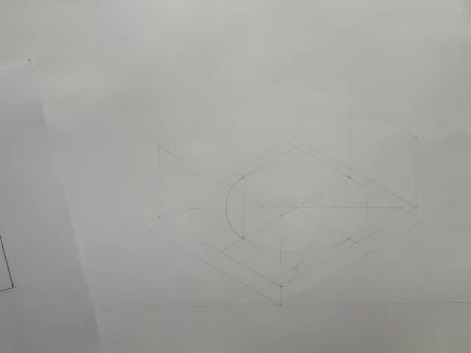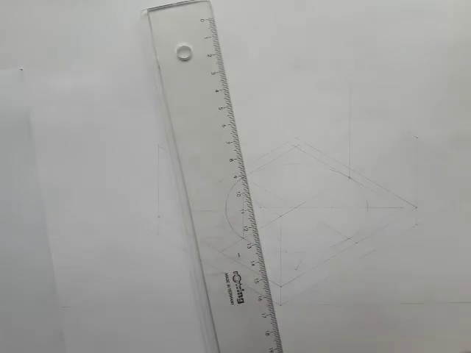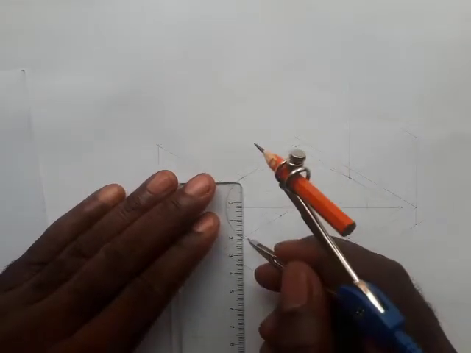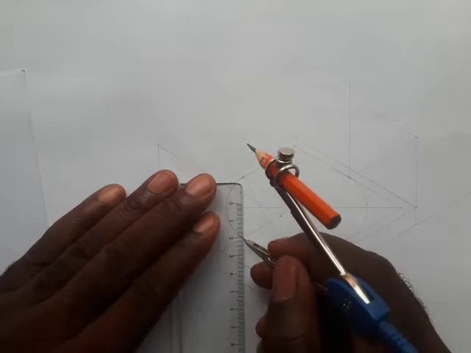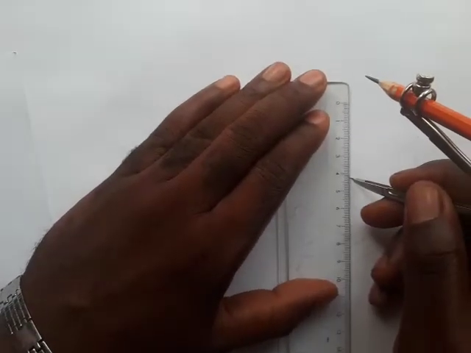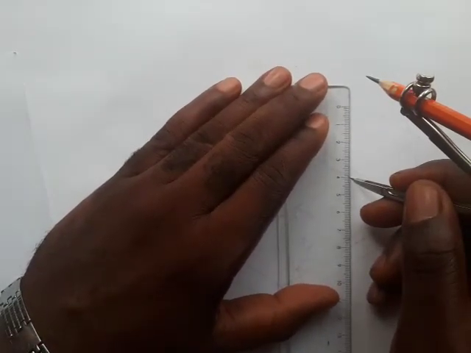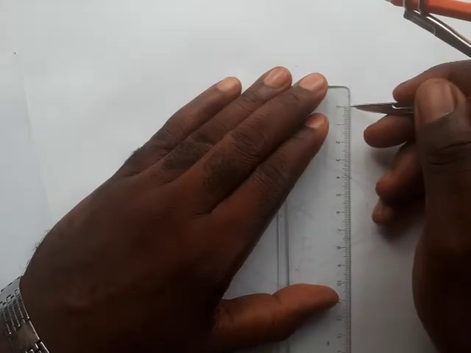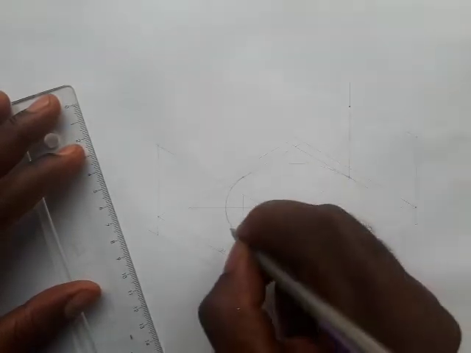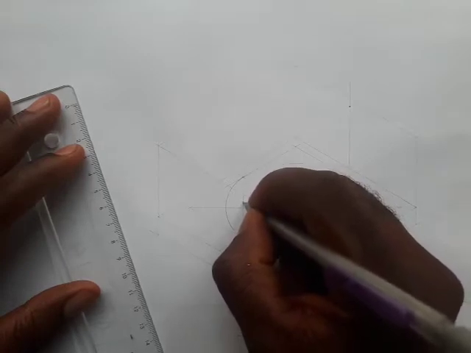Okay, so measure 20 on it on the front. So this is 20 and this is 40. This is 40. All right, so now we have those 2 points. I'll have to bold them a little bit so that they can be visible. Then this is 20 also. Bold it a little bit so they can be visible.